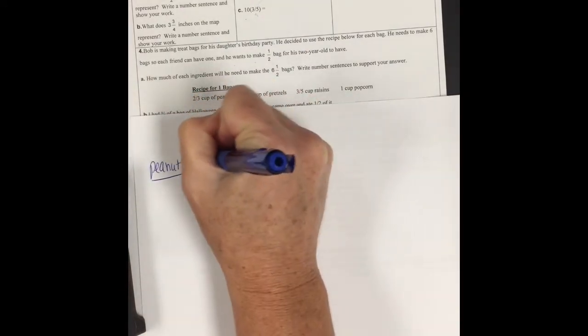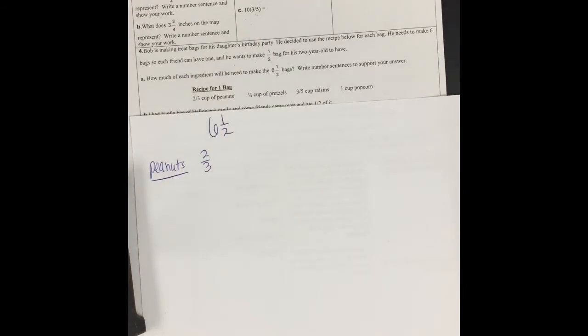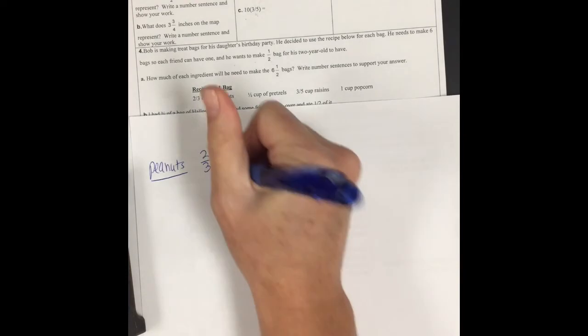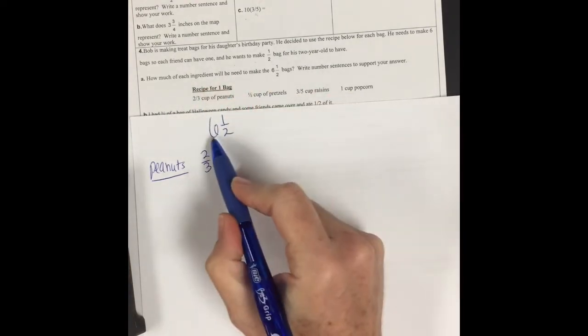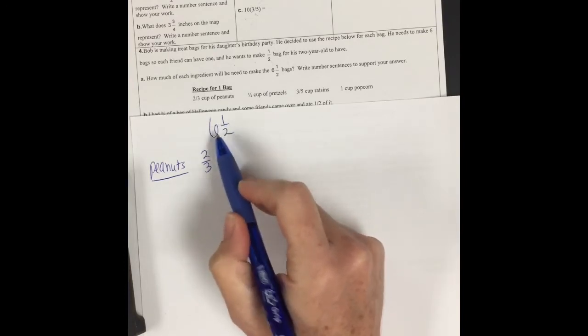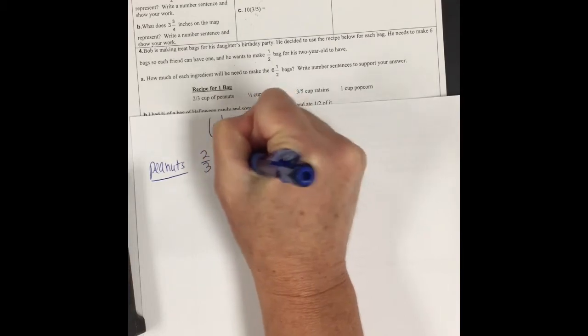Peanuts, I need 2/3 of a cup for each bag. So we need to multiply 2/3 times however many we want to make. We want to make 6.5. I'm going to rename this as an improper fraction. 2 times 6 is 12 plus 1 is 13 over 2.